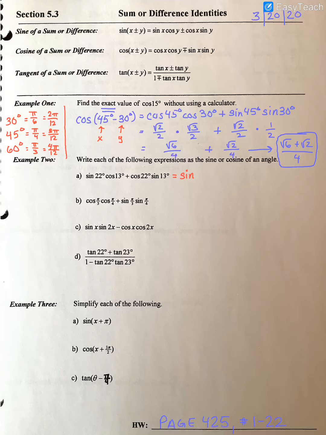The next thing I need to identify are my x and y. So if you look up above, again, look at the format. It's sine x, cosine y. And then it's plus or minus cosine x, sine y. And that right there will tell you your x and y values. And so notice, this is the sine cosine plus cosine sine. It's equal to sine of x plus or minus y. So my x is going to be 22 degrees. My y is going to be 13 degrees.